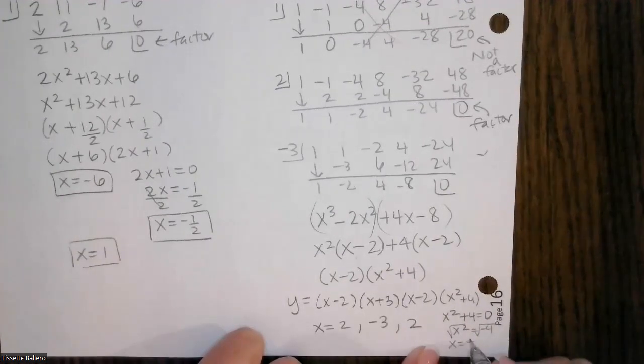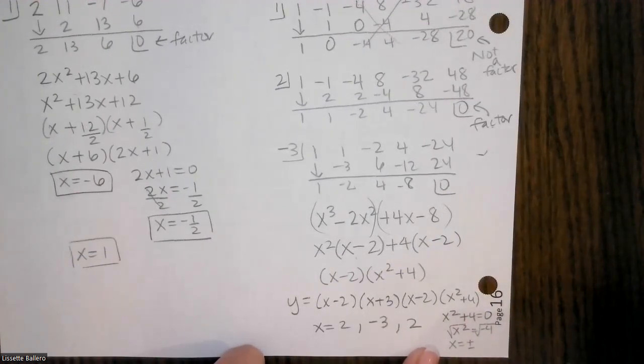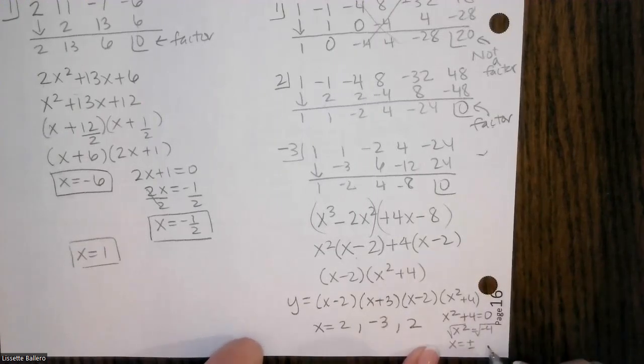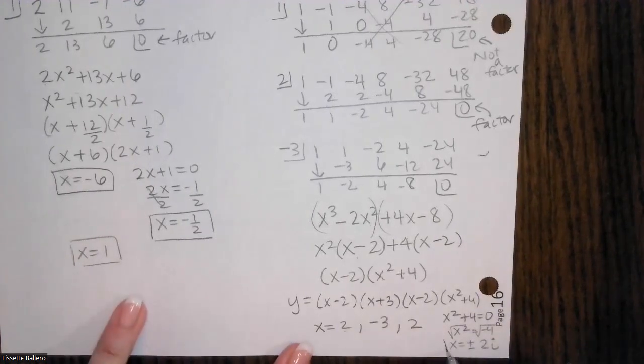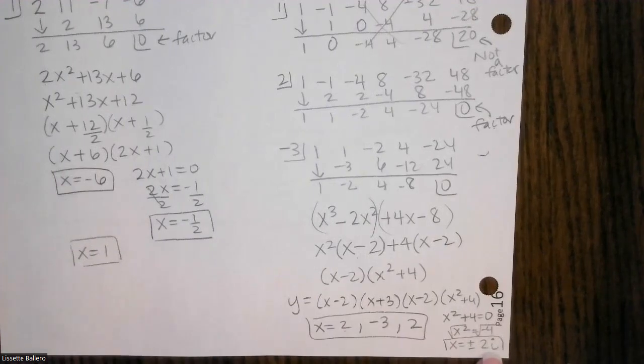And so anytime you take the square root of a square, you get plus or minus, and the square root of -4 is 2i. Anytime you take a square root of a negative, that's going to give you an i. So here we have 1, 2, 3, 4, and 5 solutions. So we have found all of the 5 solutions for this polynomial. It has 3 real and 2 imaginary. All right, that was finding our real solutions. Next class, we'll be doing the complex solutions.